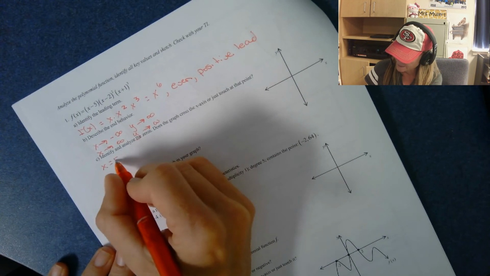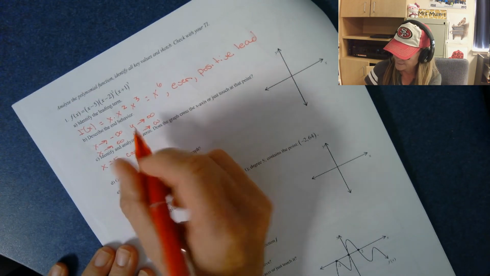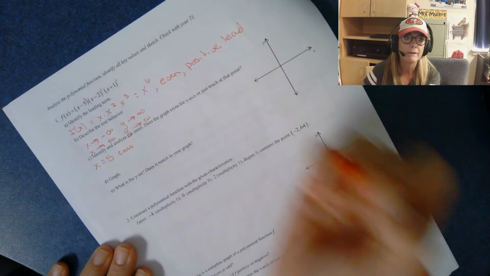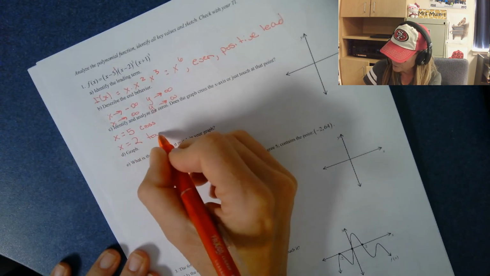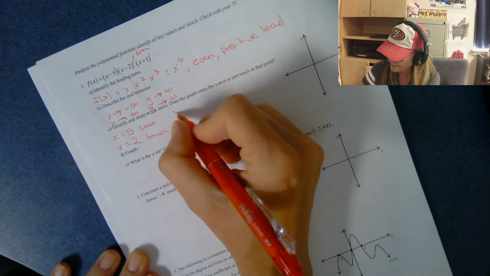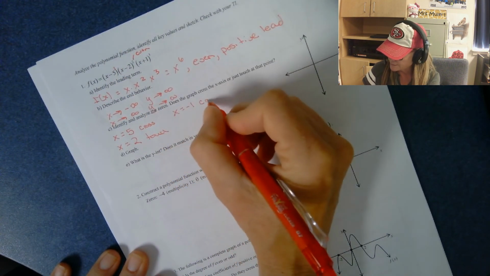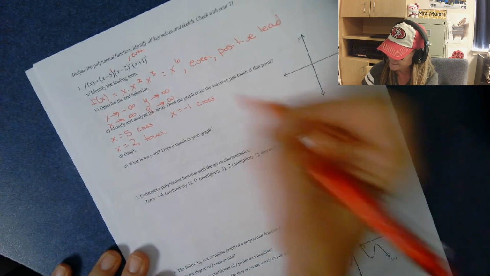All right, identify and analyze the zeros. All right, so we would get x equal to 5. That would be a cross because it's odd multiplicity. That's a 1 right there. x equals 2 would be a touch because this is even. And x equal to negative 1 would be a cross. All right, because that is odd.